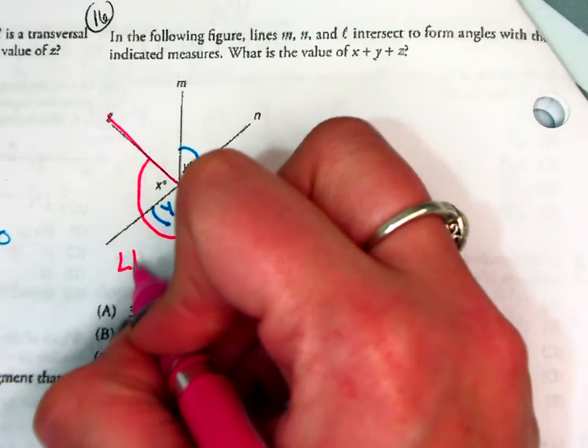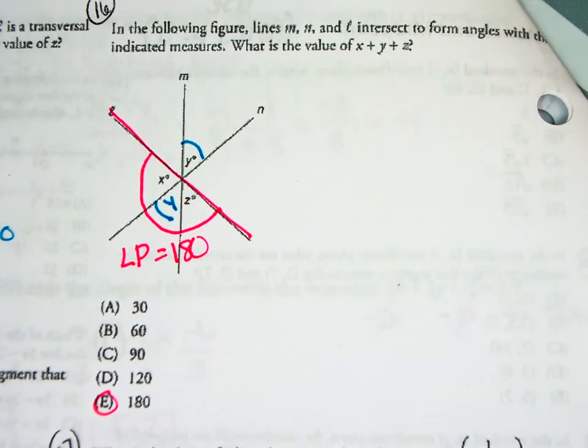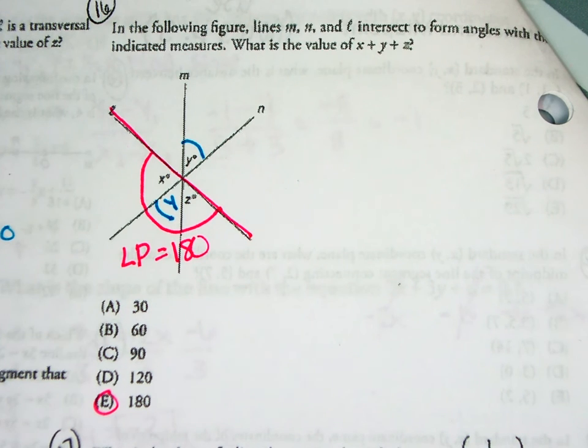They must be a linear pair. Well, linear pairs always equal 180, so the answer is E. Nothing to solve for, nothing to try to figure out. It's a linear pair, and do you know that vertical angles are equal?